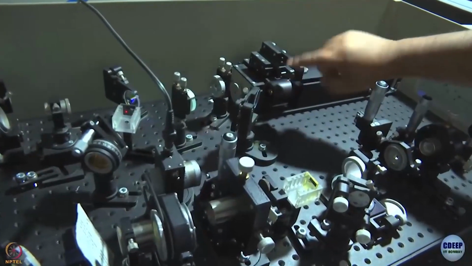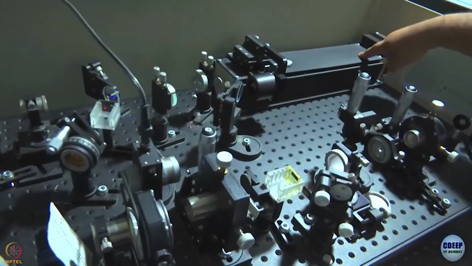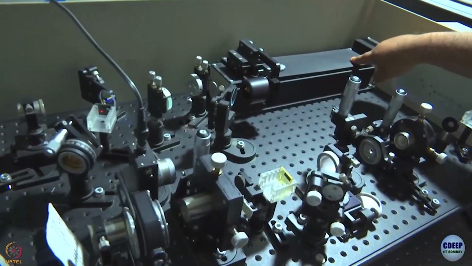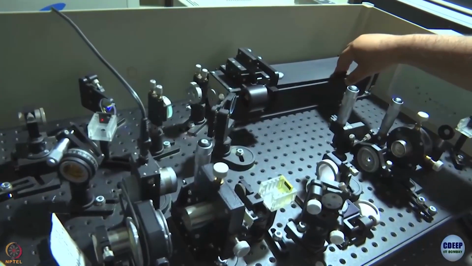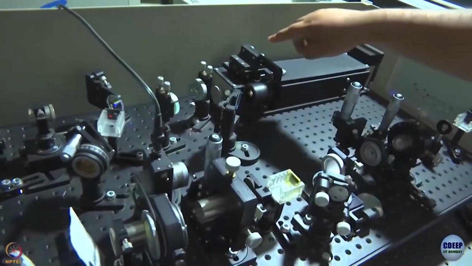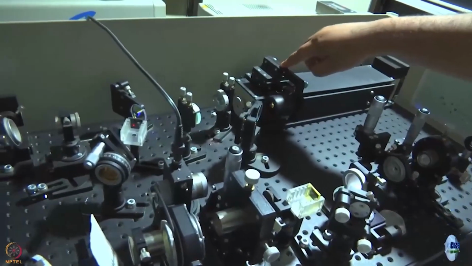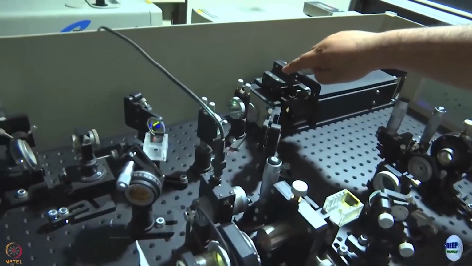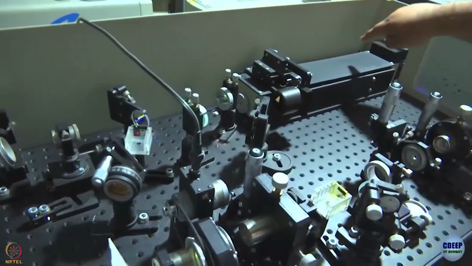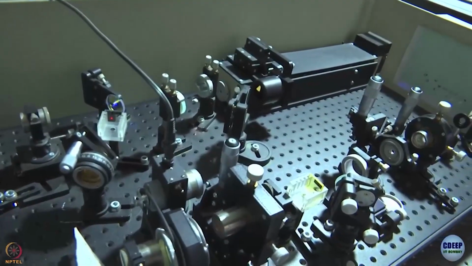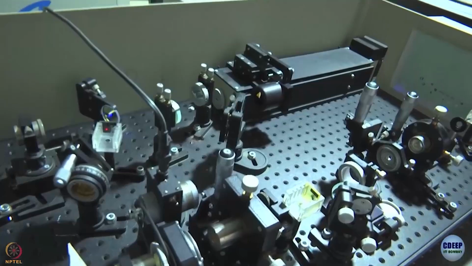This is the retroreflector, remember, and it is mounted on a 1 foot long screw. You cannot see the screw because it is inside. When we show you pump probe later on, you will actually be able to see it. And what this retroreflector does is that it can move all the way from here to here. We will just move it once and show you. You see, this is computer controlled.